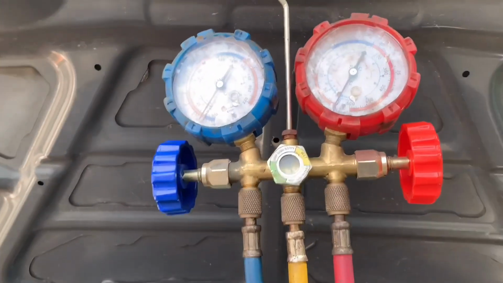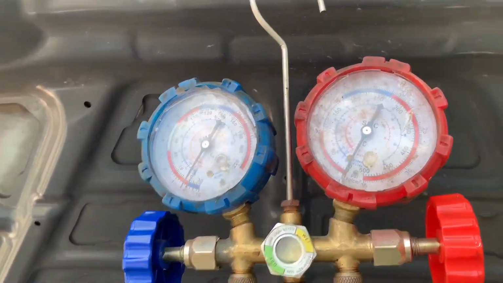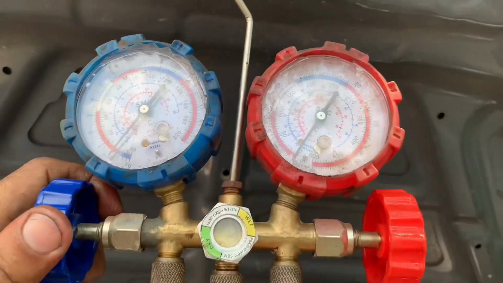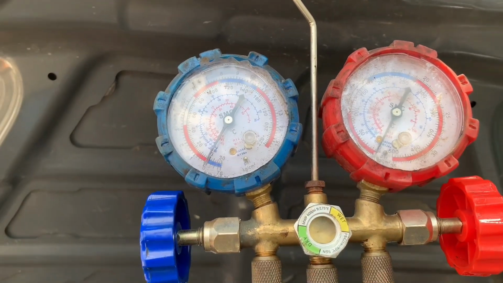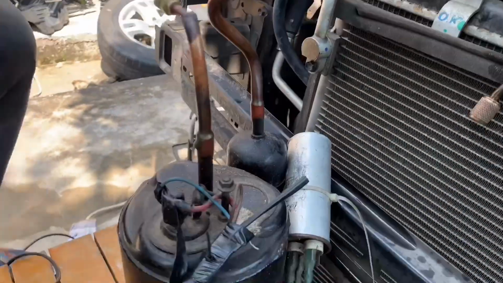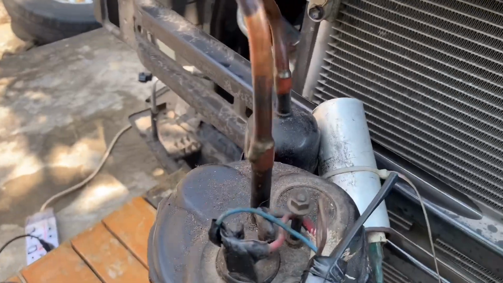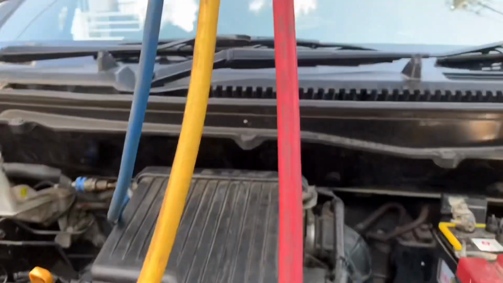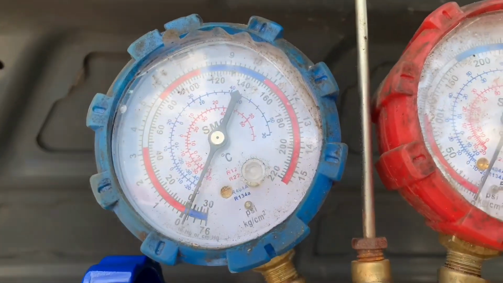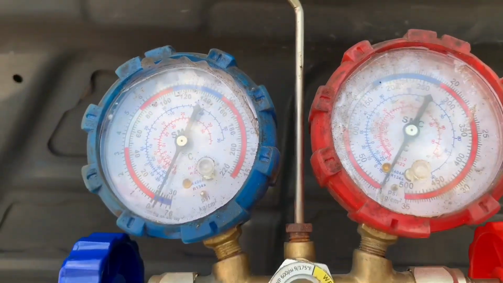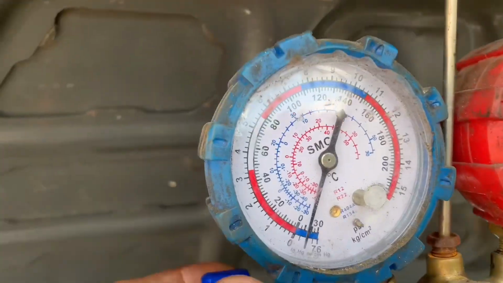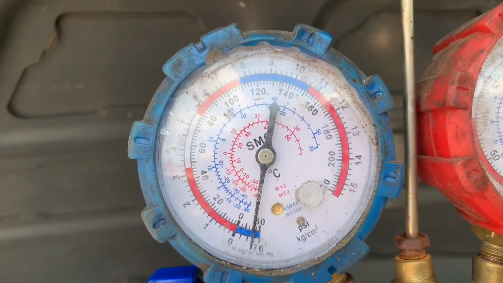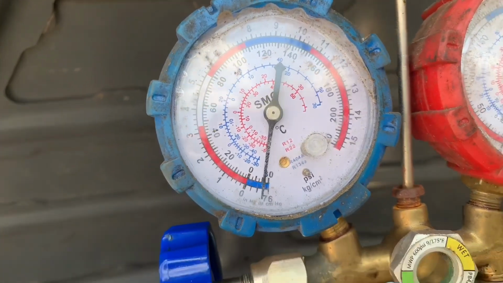Low gauge side, you open valve a little bit. Now I on vacuum machine. Now can you see needle is move to minus 30 psi. So needle is now arrive minus 30 psi.